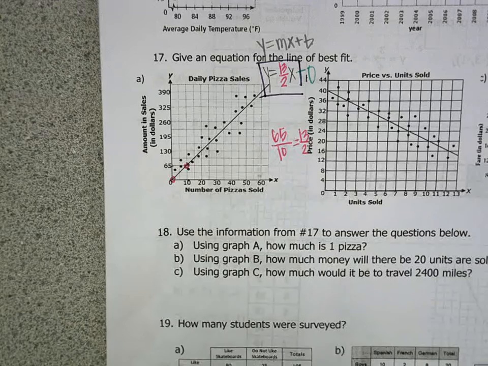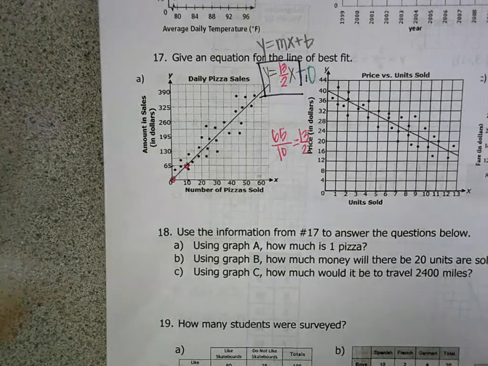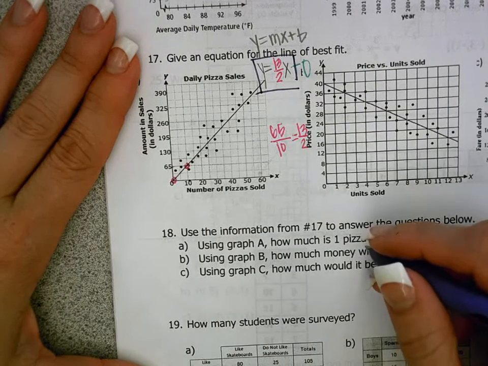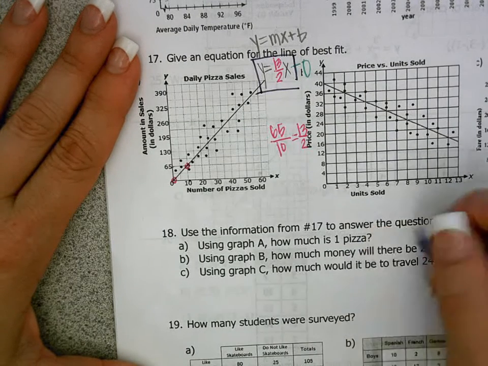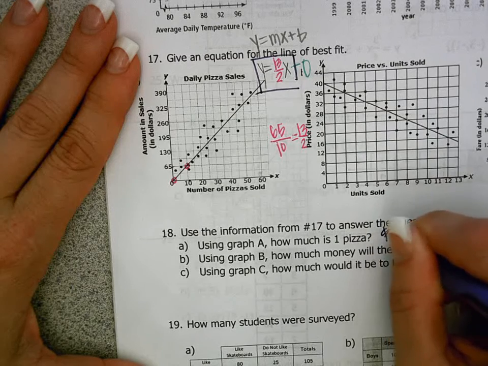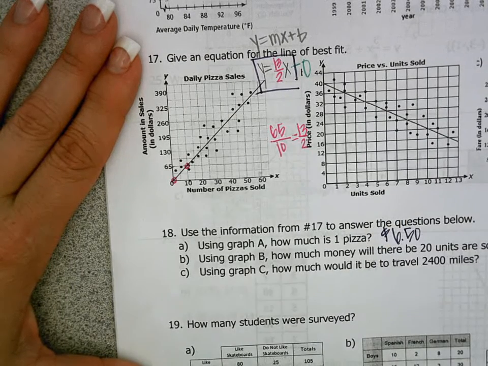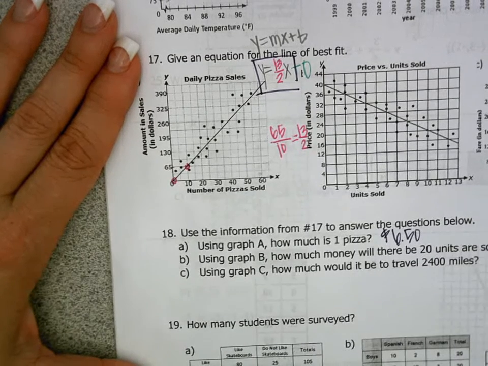What is 13 over 2 as far as dollars? What's 13 divided by 2? 6.5, or $6.50. That's for one pizza.